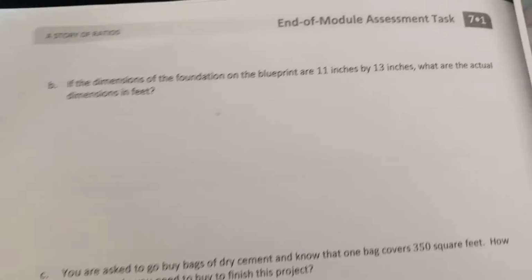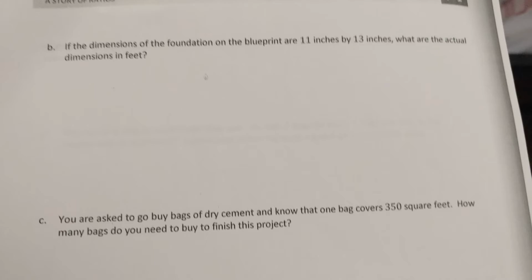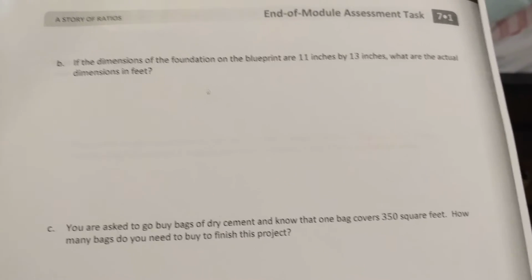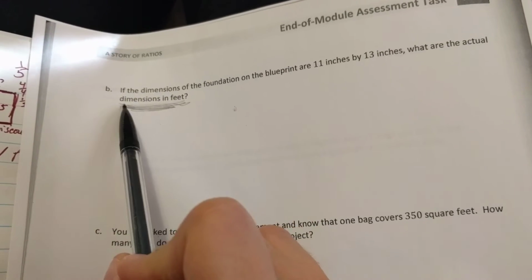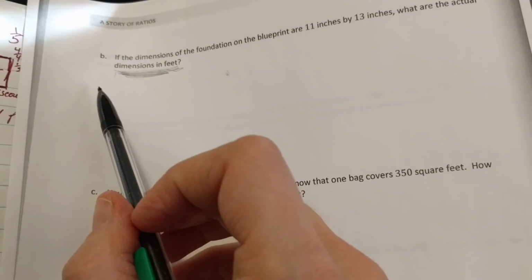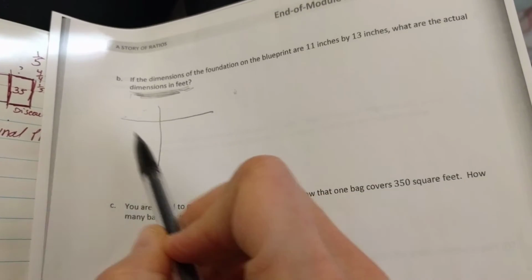Okay, for 1B. If the dimensions of the foundation on the blueprint are 11 inches by 13 inches, what are the actual dimensions in feet? So this will tell you whether you need the scale or the scale factor. So what I want to use here is my scale.